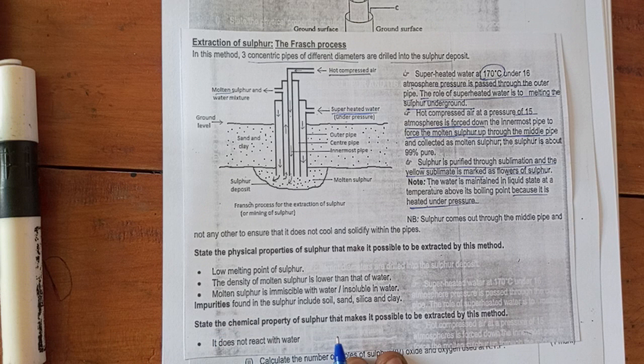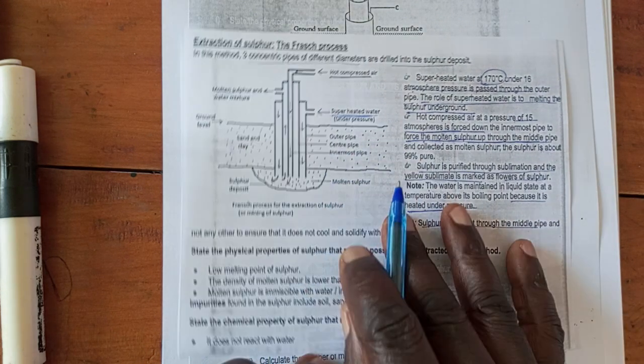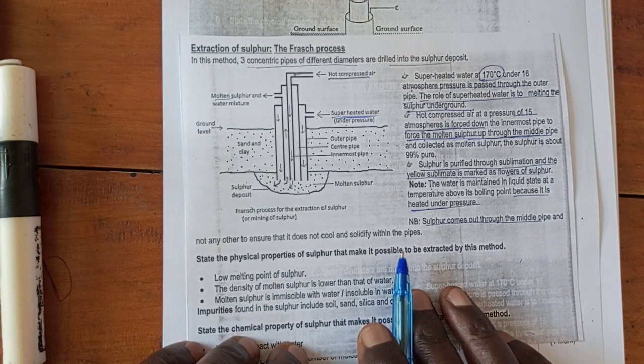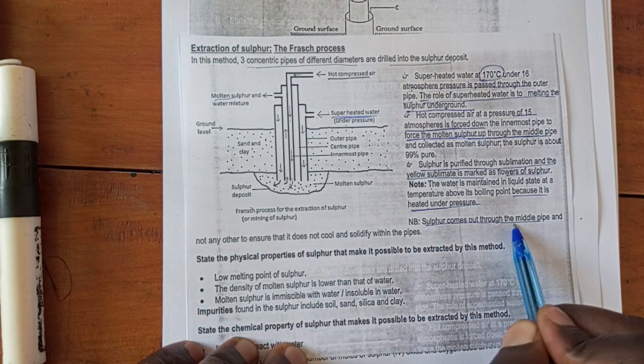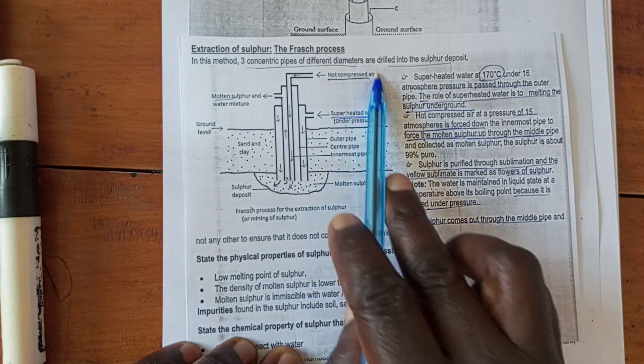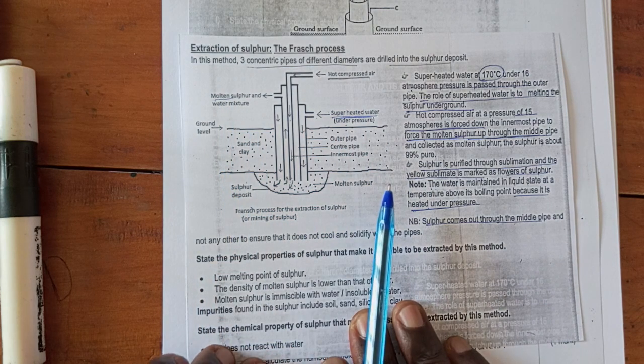So the saliva now comes out through the pipe. We have the three concentric pipes, the hot compressed air, the superheated water, and then the molten saliva.